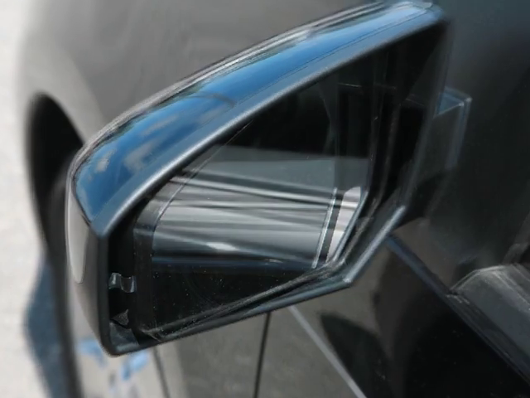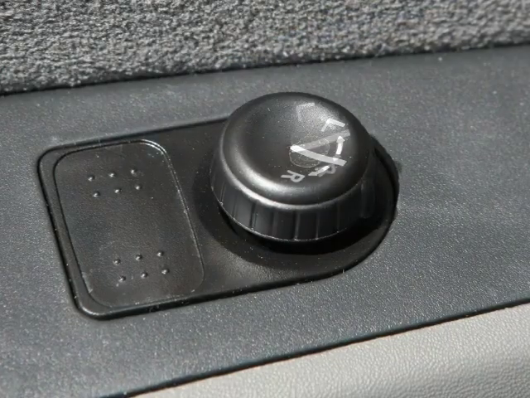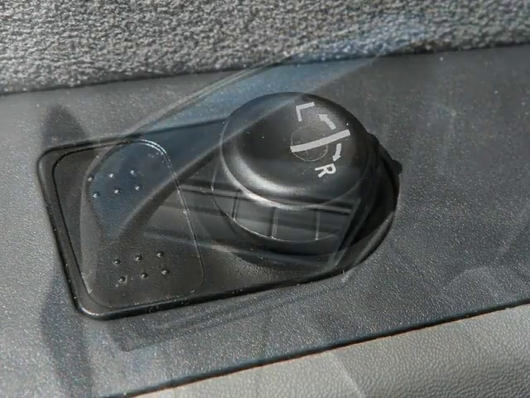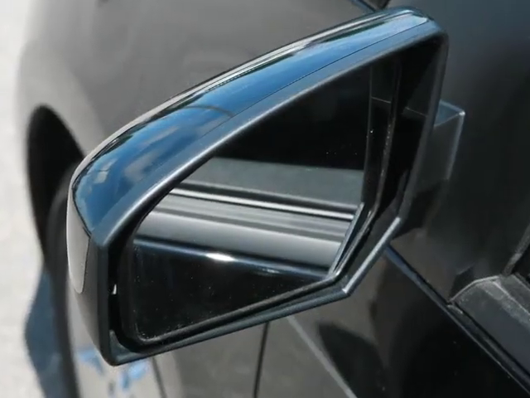When you have the mirrors positioned properly, put the switch on its center neutral position. You'll thus avoid accidentally changing the mirror positions.